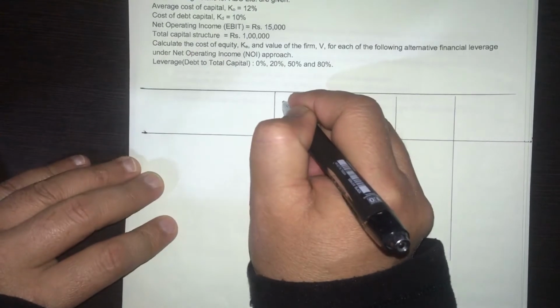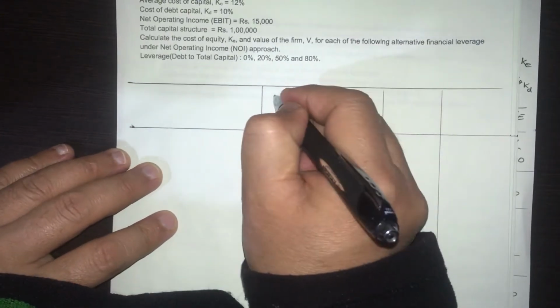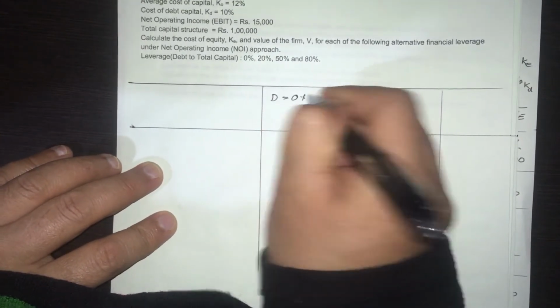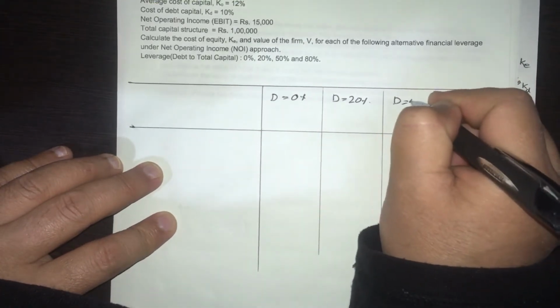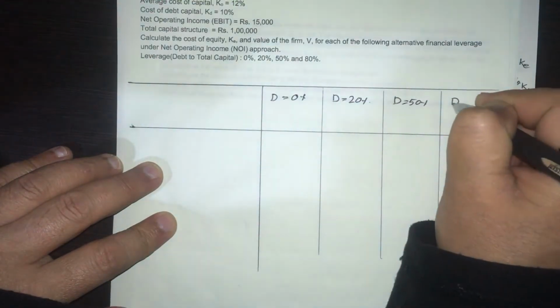So this is the debt equity ratio. Here it is 0%, so D is 0%. Here D is 20%, then D is 50%, and D here is 80%.